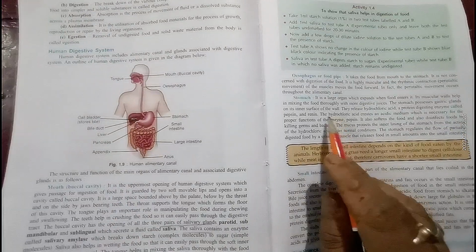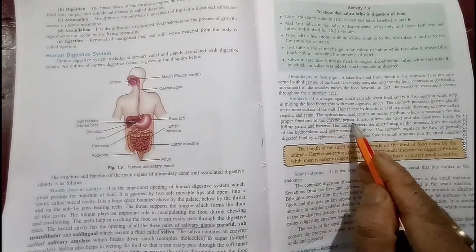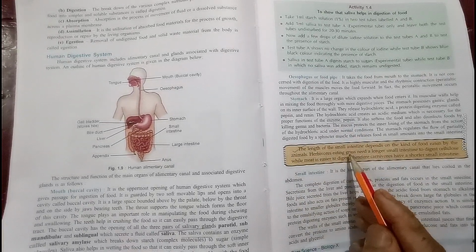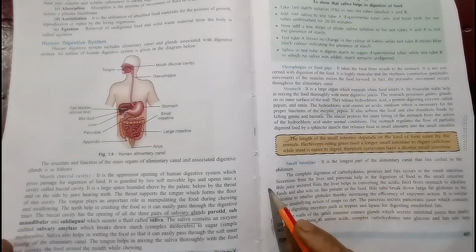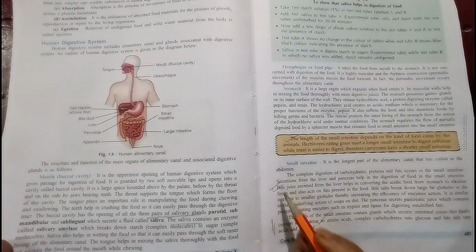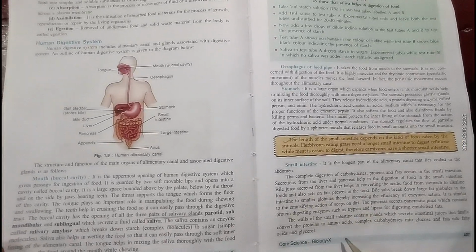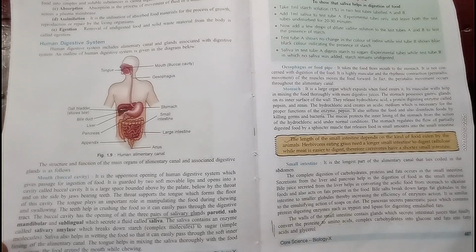From this section, the role of acid in our stomach, the role of the enzyme pepsin, and why the length of the intestine in herbivores is longer as compared to carnivores. From this paragraph, the function of bile juice is also an important question. From this part, what happens when proteins, carbohydrates and fats are totally digested is given in the last 2 lines. So this type of question may come.